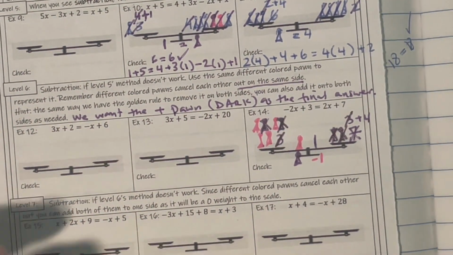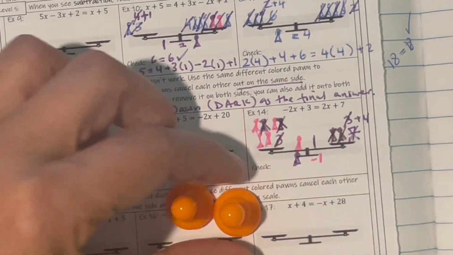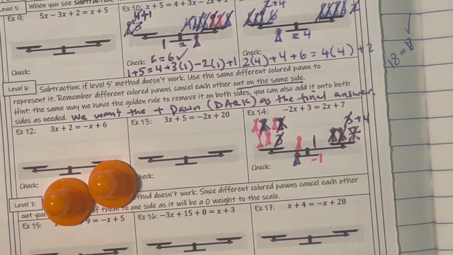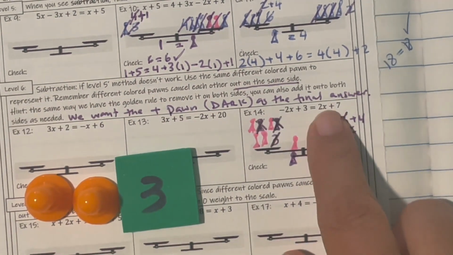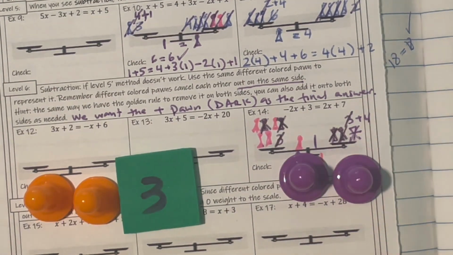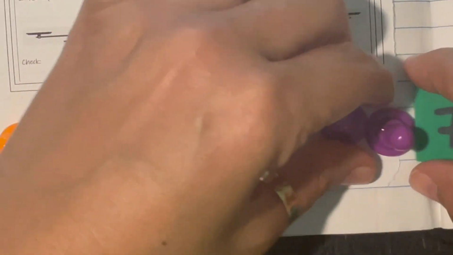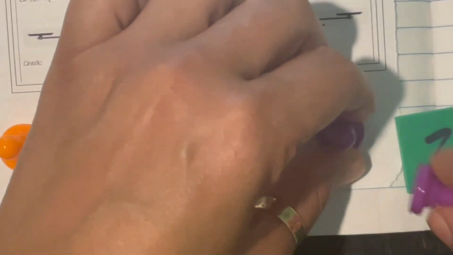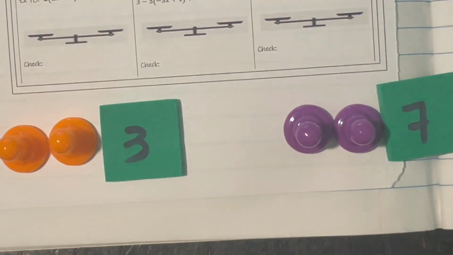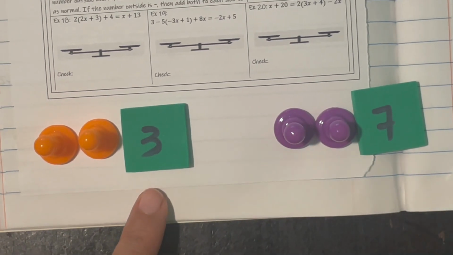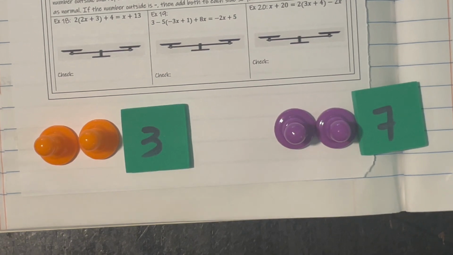So I'm going to set up my equation. So it's light, all right, 2 pawns, and then a positive 3, so a dark 3. And then on this side, 2 darks and a positive 7. All right, so now that I have this, what I was doing by hand is we can first deal with these if we want to, or we can deal with the pawns. It really doesn't matter.